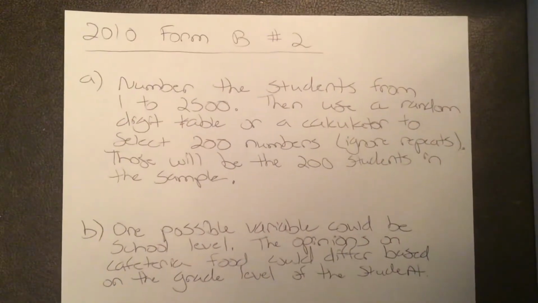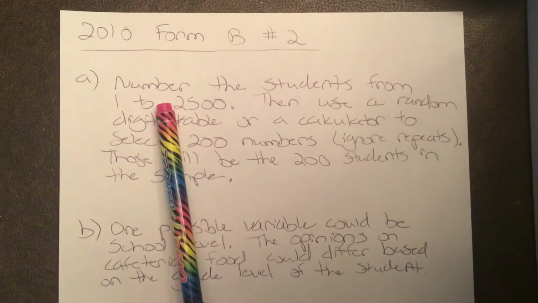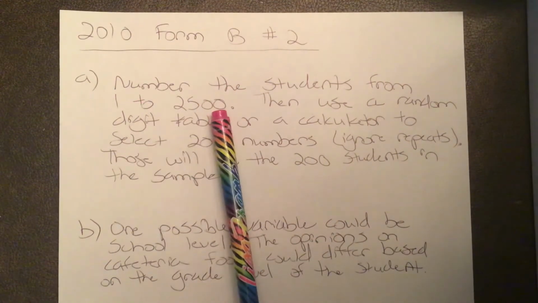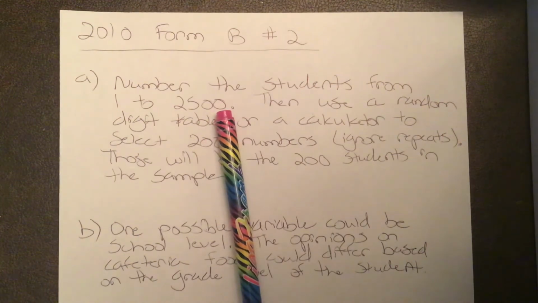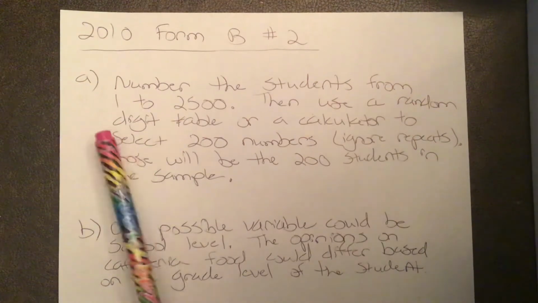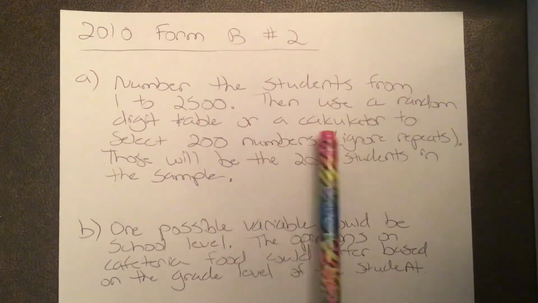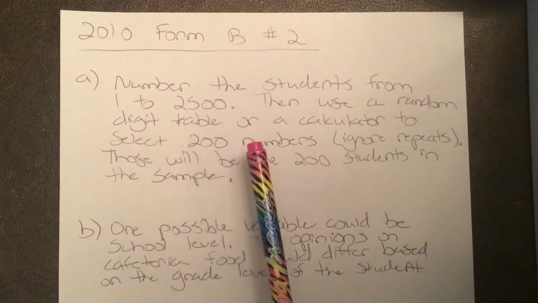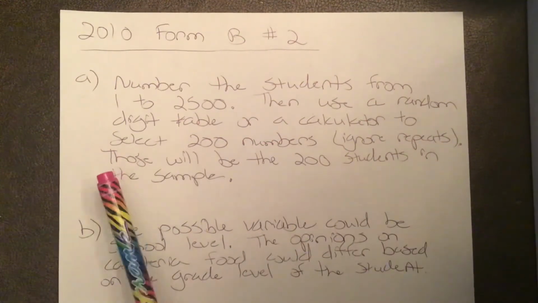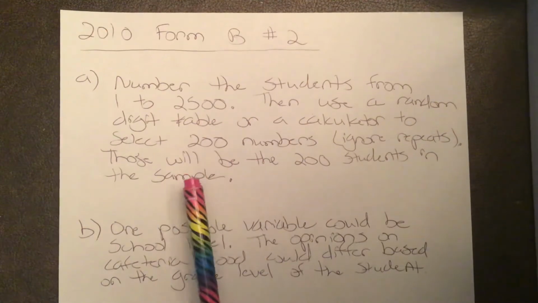So here's my solution to part A. First thing is you want a number. So I put number the students from 1 to 2,500. And then if you're just describing how to do it, you could either use the calculator or the random digit table. So I said then use a random digit table or a calculator to select 200 numbers, because that's how many you want in the sample. Ignore repeats, and then those will be the 200 students in the sample.